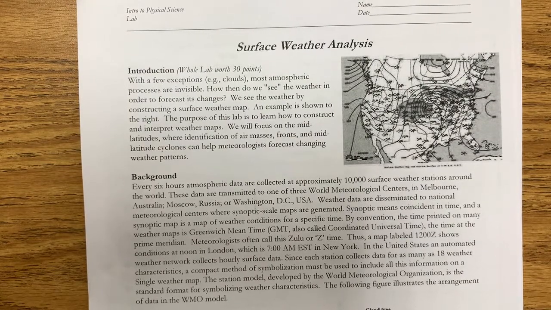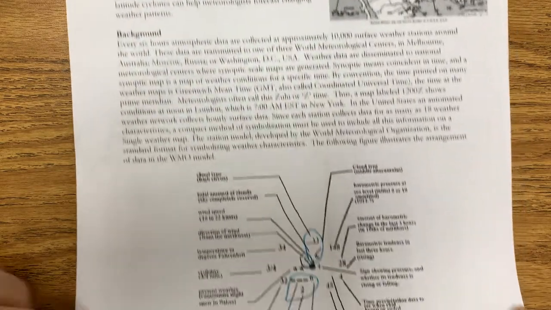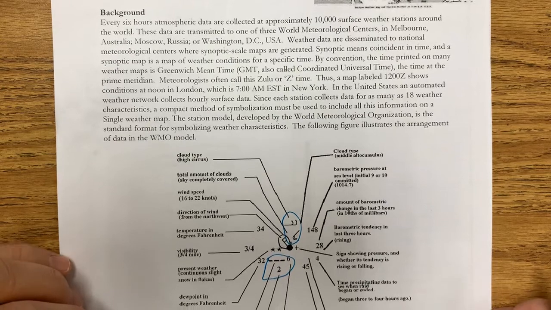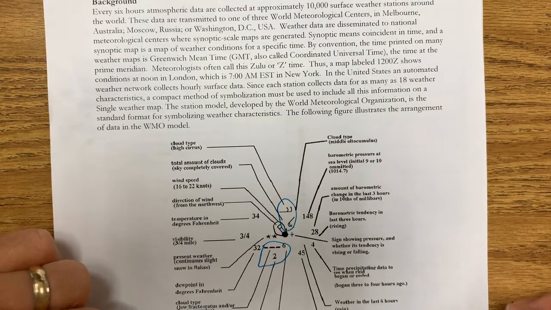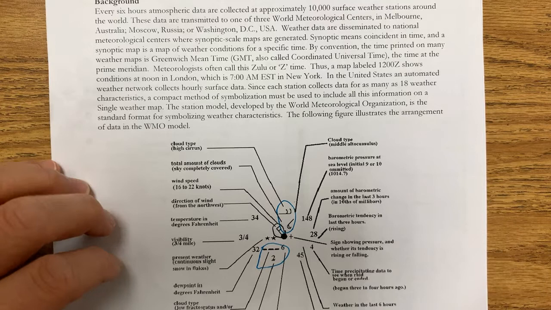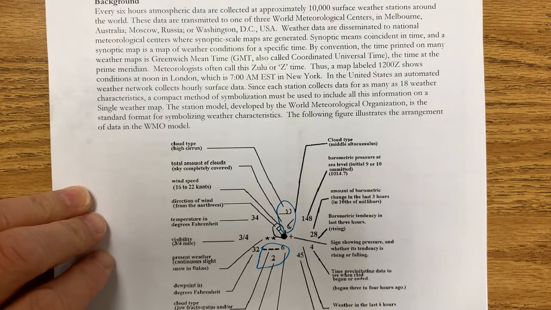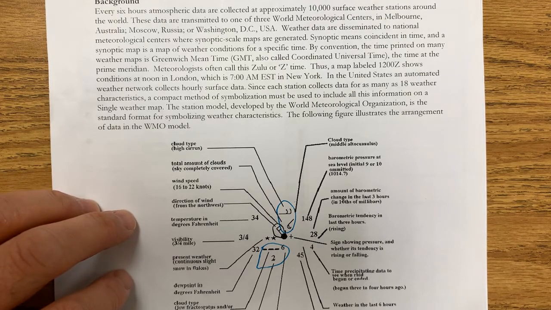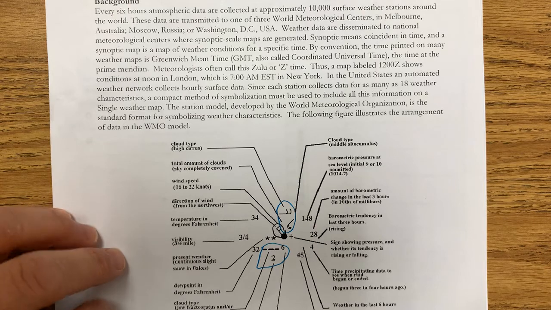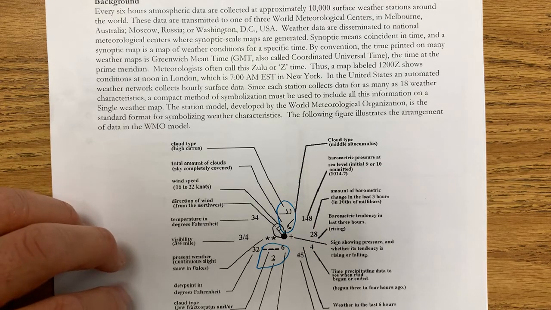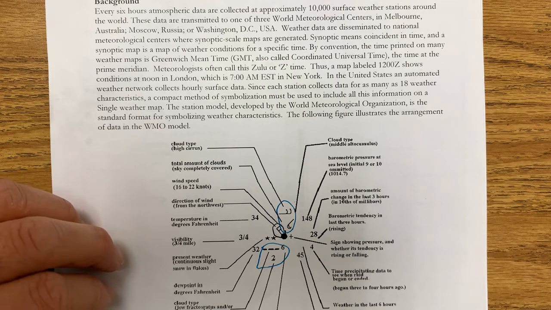All right, we begin our journey through this lab by looking at the background here, noting that weather stations throughout the world transmit weather data to the World Meteorological Centers located in Melbourne, Australia, Moscow, Russia, and Washington, D.C. And then that weather data is disseminated to the different weather centers for interpretation.